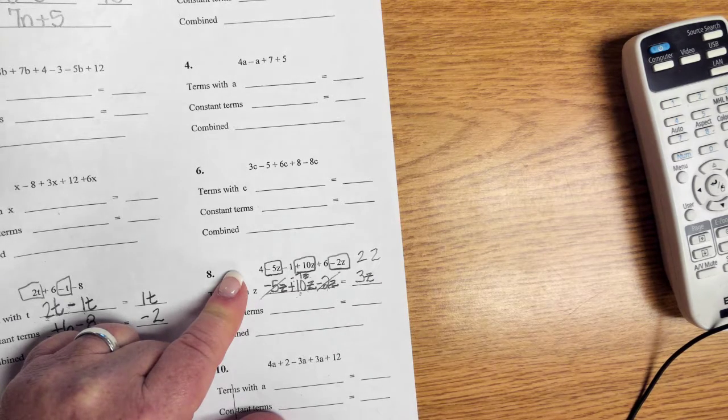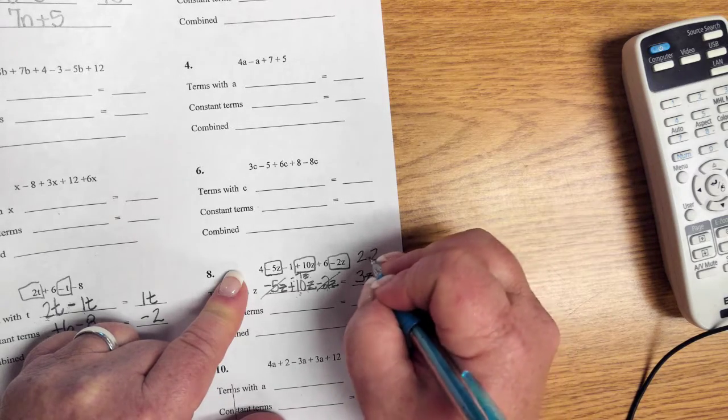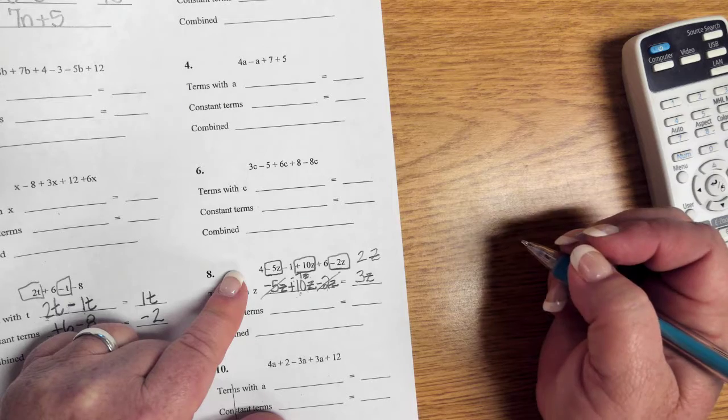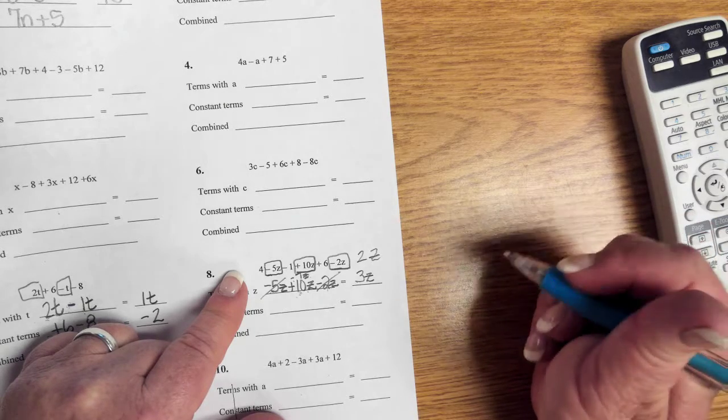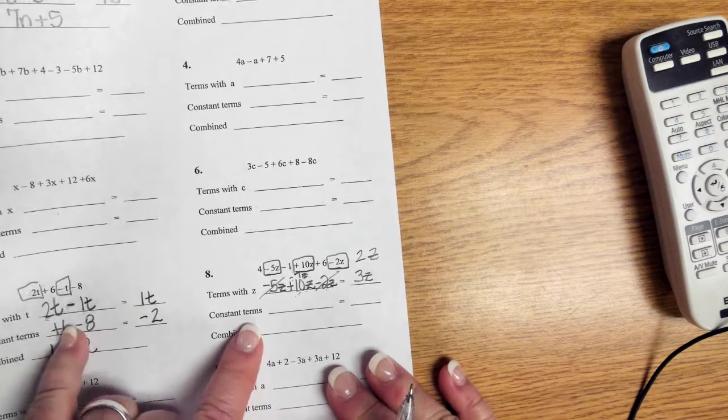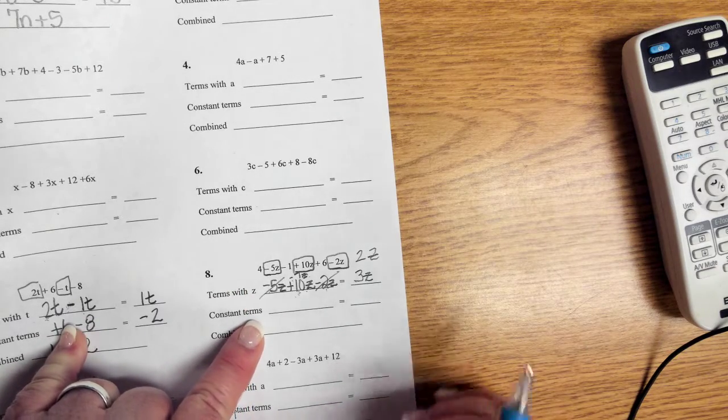Okay? And in algebra, a lot of times we teach you to put a line through your Z's, because then you will know it's a Z and not a 2, and you won't get it wrong. Okay? All right, so now I have my constant terms.